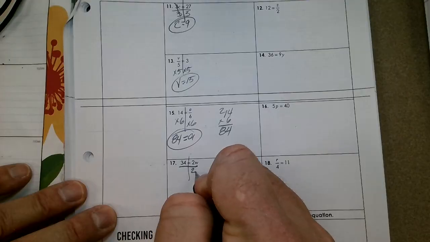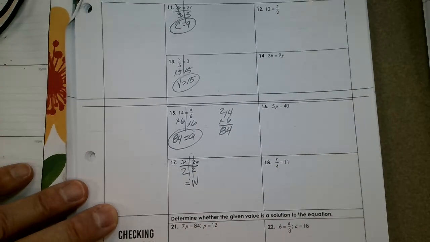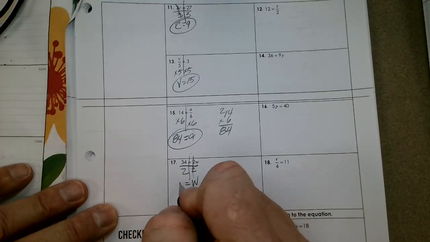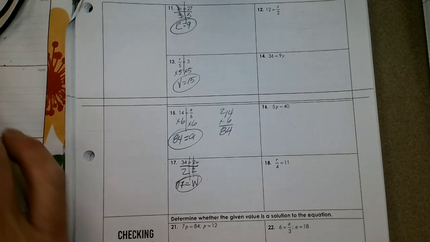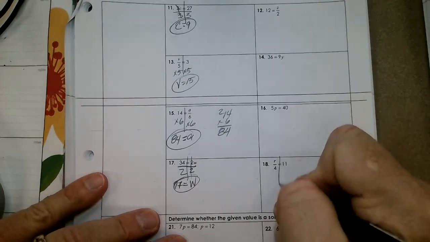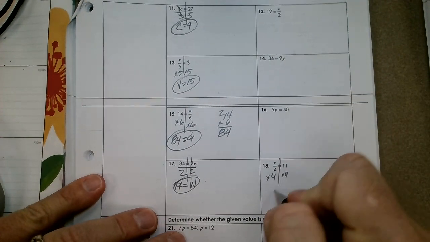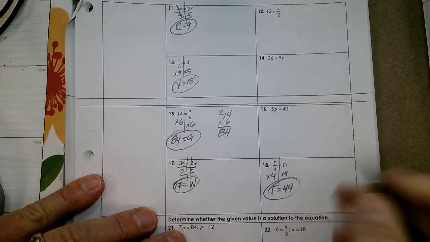Going to divide both sides by 2. W comes down. Those cancel. 34 divided by 2 is 17, and circle it. Okay, let's work our way back up, and then I'll get down to the bottom piece in a minute. Times 4, R comes down. 11 times 4 is 44, and we circle it.